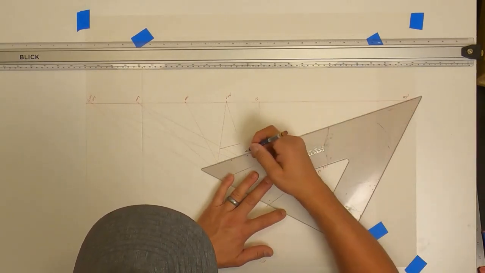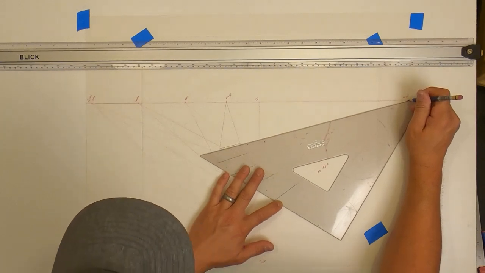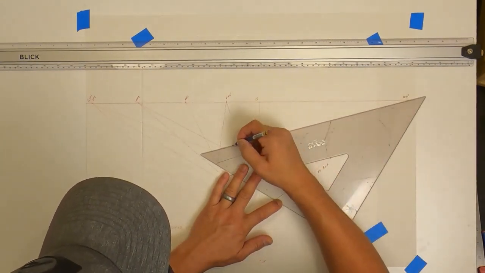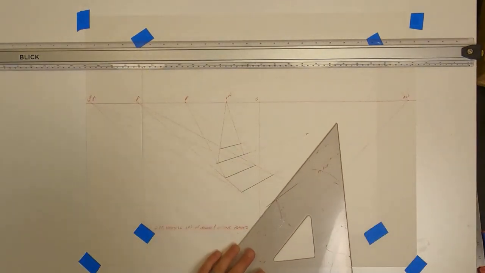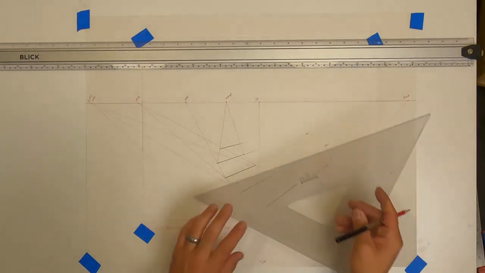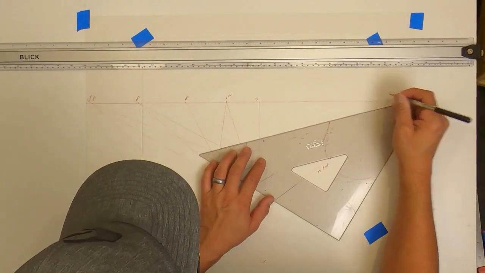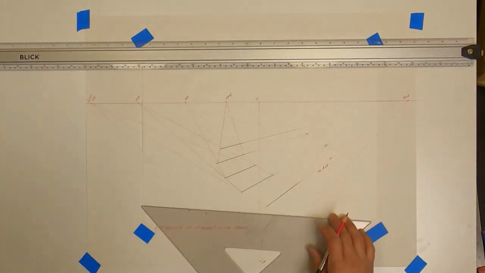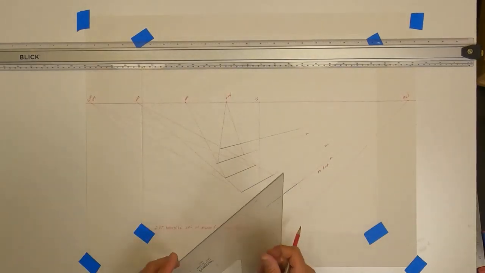Now if you notice, all of these lines, as they get closer and closer to the horizon line, become more parallel. So it's something to think about. The closer lines get to the horizon line, the more parallel they become. And that's something that's fairly consistent.